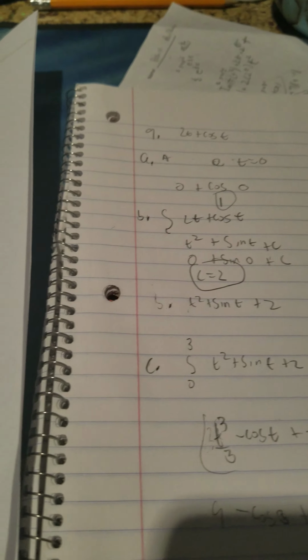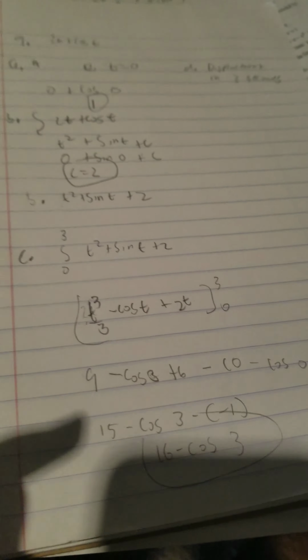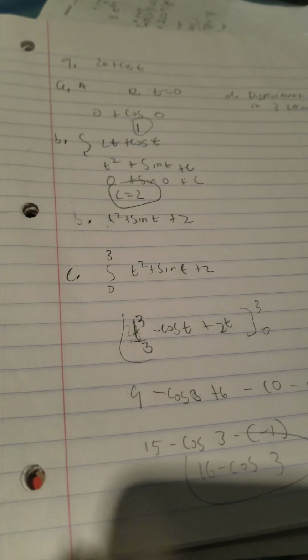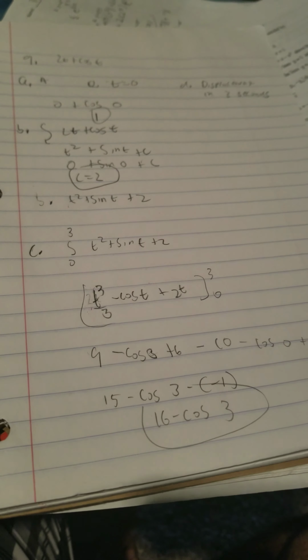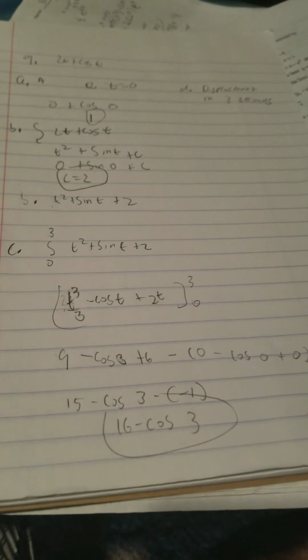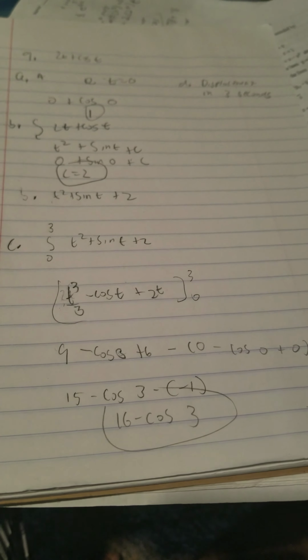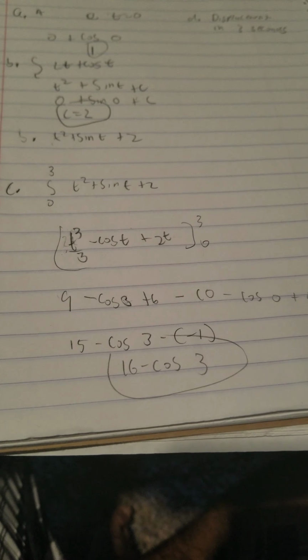Then for part c, you're told to find the value of the integration from 0 to 3, and we're told to give our answer in the form p minus q cosine 3. So we do that, we get this number here, t cubed over 3 minus cosine t plus 2t. And when we expand it, we get that. The only thing you need to know is that cosine 0 is actually equal to 1. So as you see here, 15 minus cosine 3 minus negative 1 is 16 minus cosine 3.